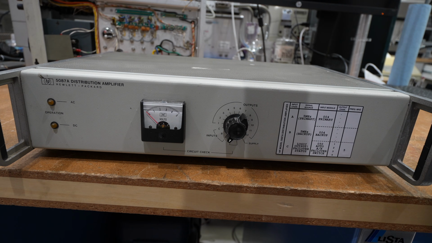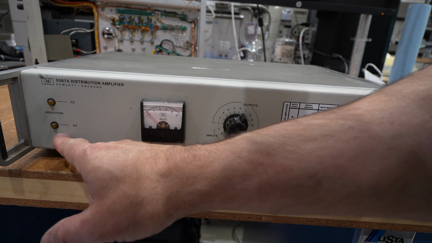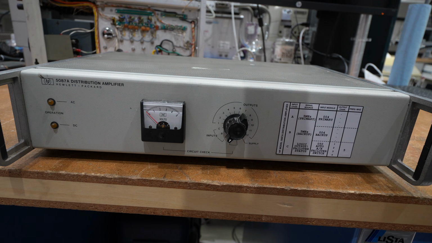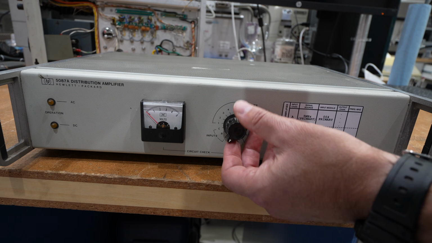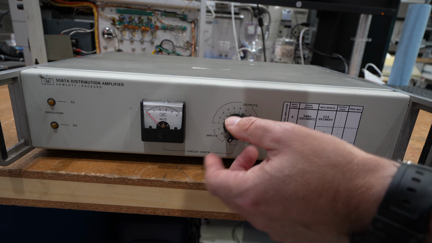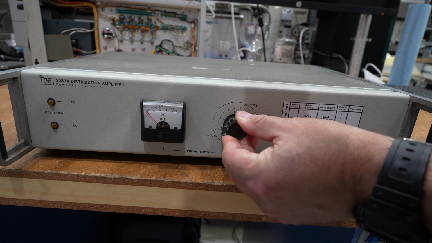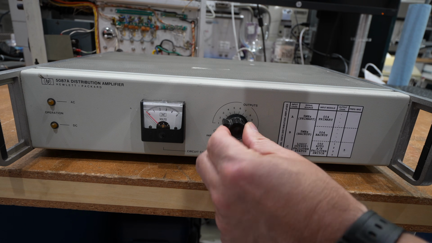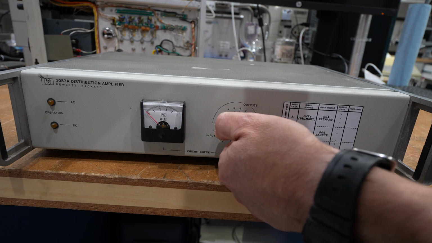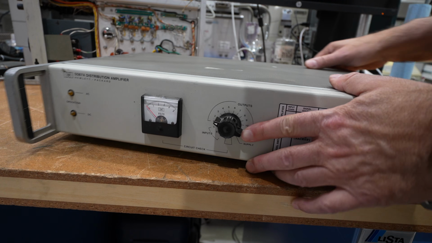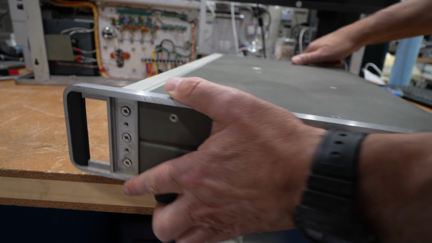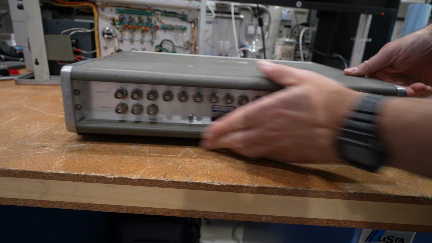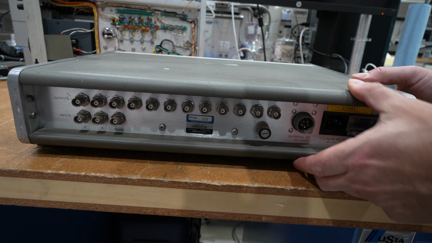And on the front of the instrument there is not much. There's two lights to indicate if it's on. There is no on-off switch. As soon as you power it up, it's on. And then you have a little meter that enables you to monitor your 3 inputs and your 12 outputs and your supply.